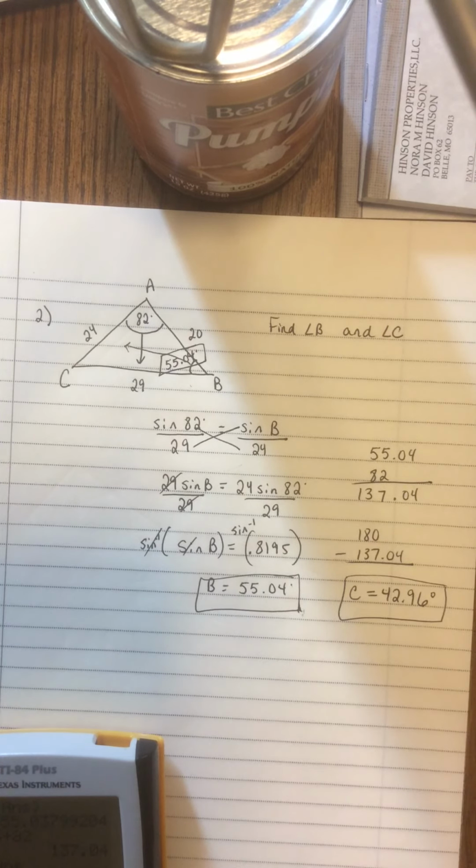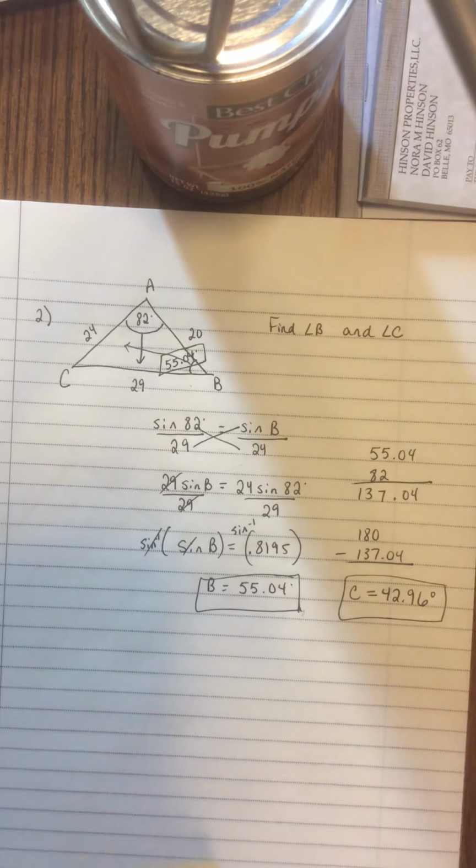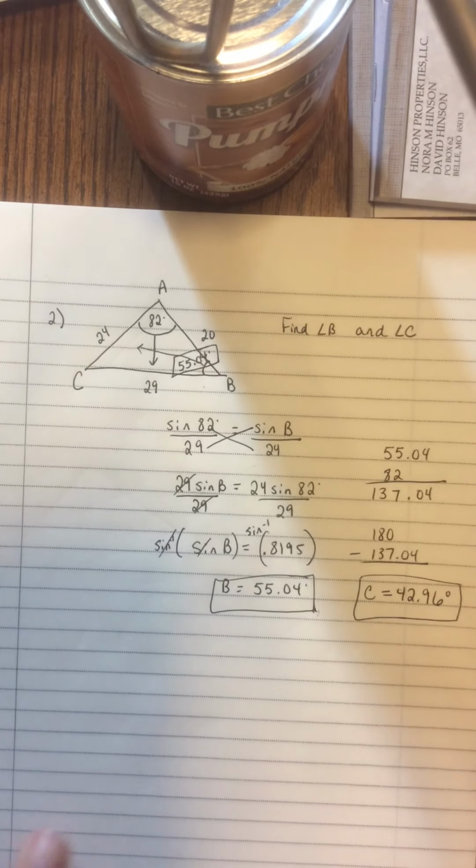What do you think about that? All right, I'm going to try another one for law of sines. I don't have a lot of room. Need a taller stand, I guess. So let's try this one.